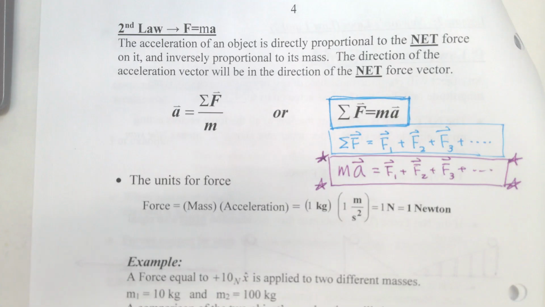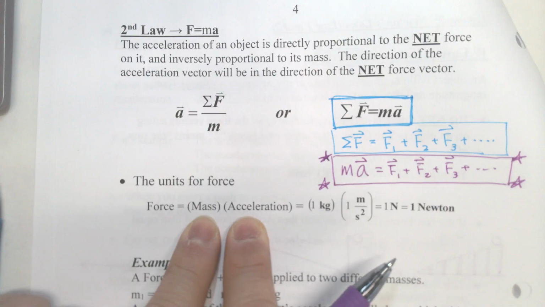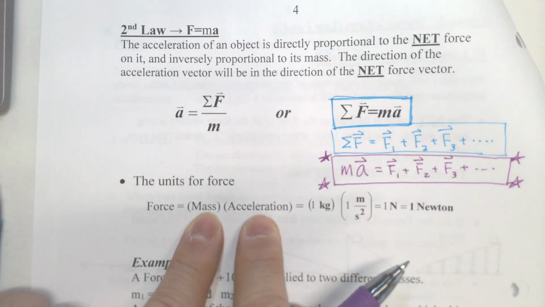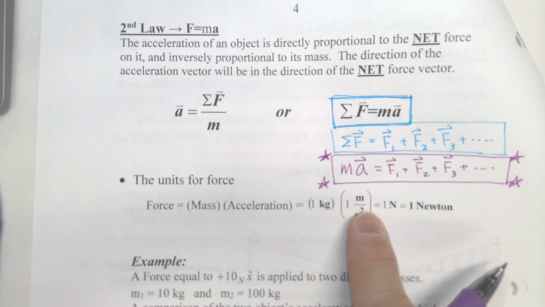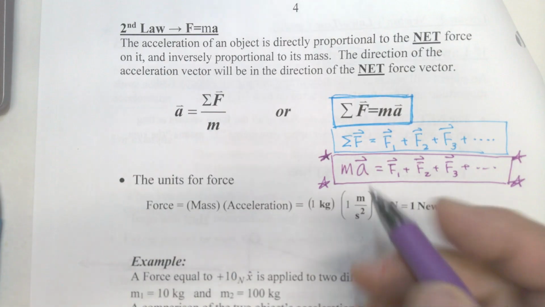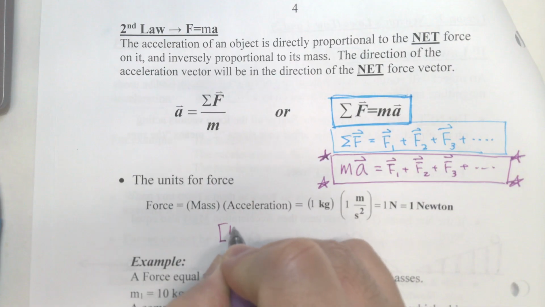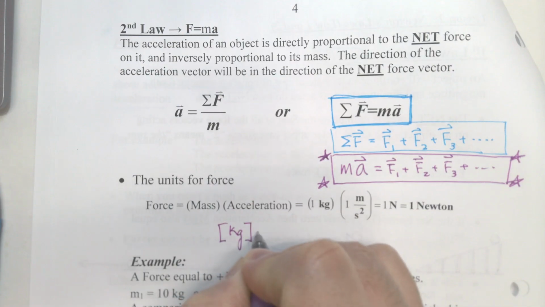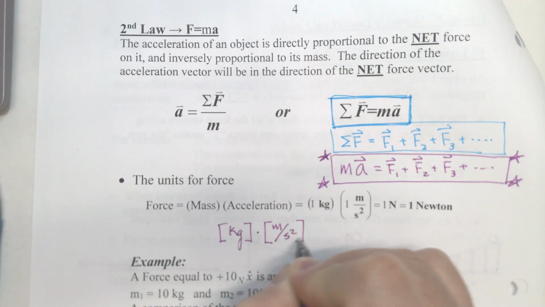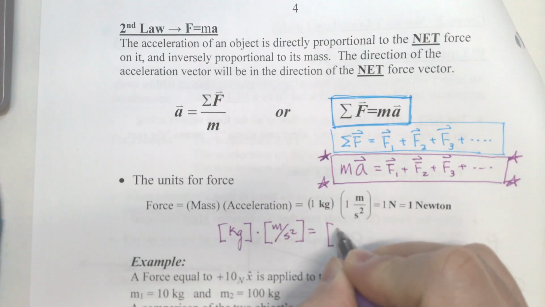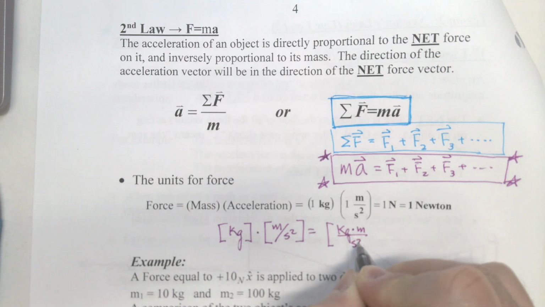So what is the unit for force? Well, force is equal to mass times acceleration. F equals ma. Mass is measured in kilograms. Acceleration is measured in meters per second squared. So kilograms times meters per second squared gives you kilograms times meters per second squared.